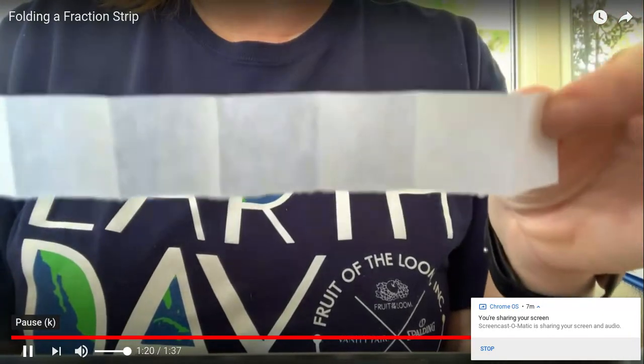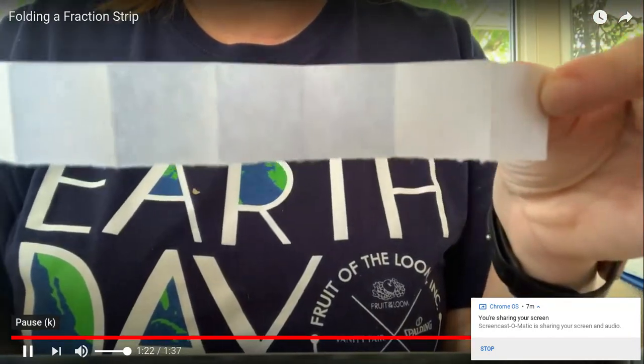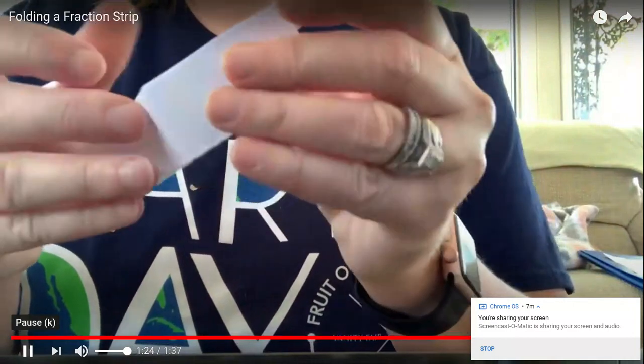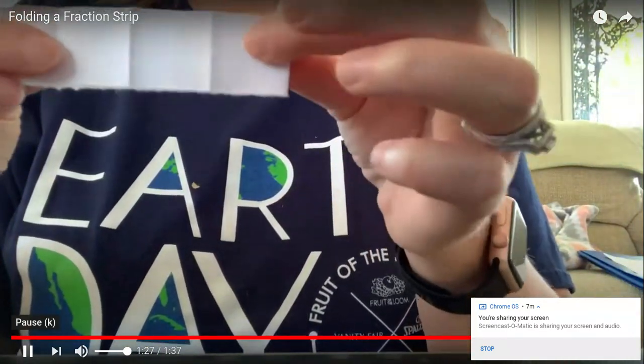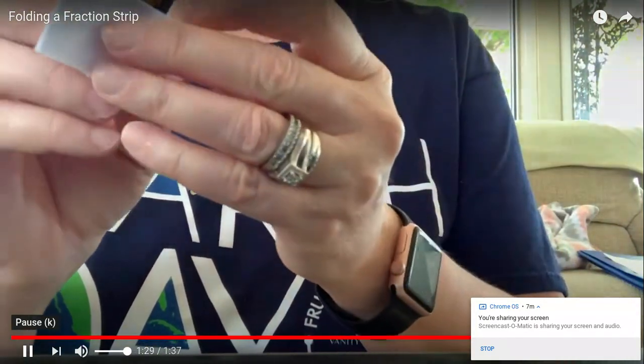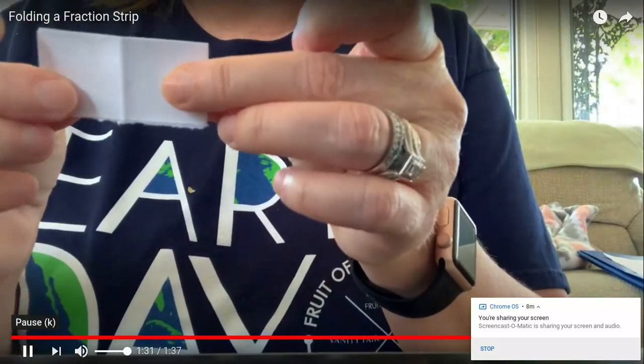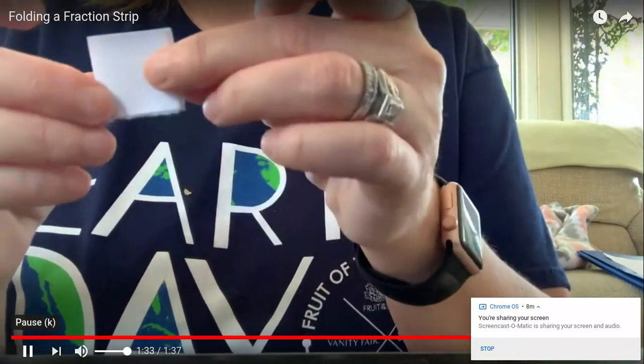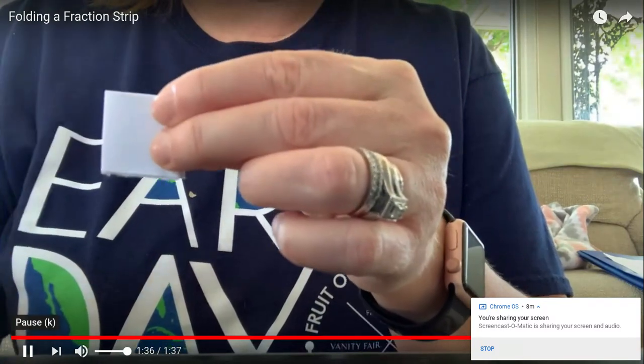Very good. The parts got smaller each time we folded it in half. So each time we folded it in half, we doubled it. So we folded it one time, we had 2 equal parts. We folded it 2 times, we had 4 equal parts. We folded it 3 times, we had 8 equal parts. Very good.